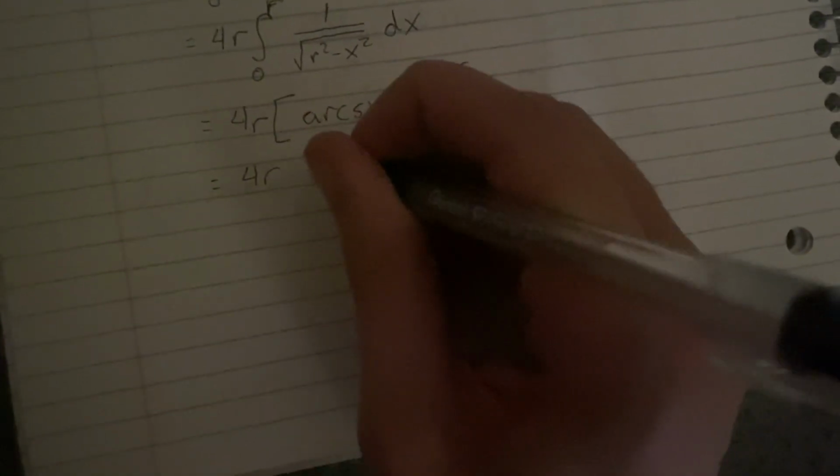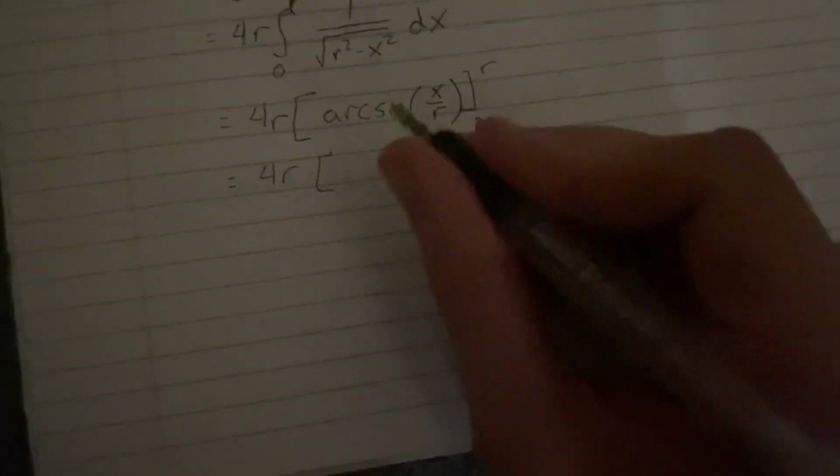And we evaluate from 0 to r. It's going to be 4r. And it gives arc sine of r over r. So we get arc sine of 1 minus arc sine of 0.